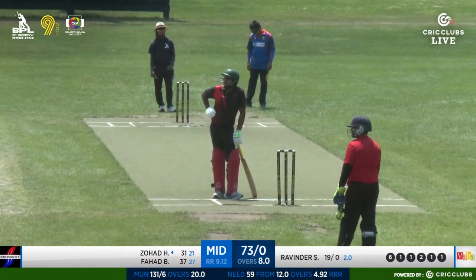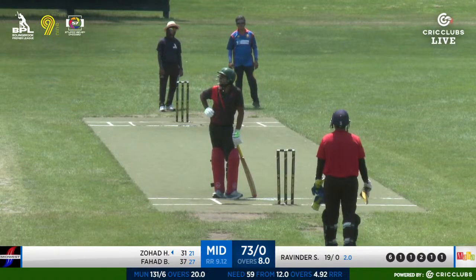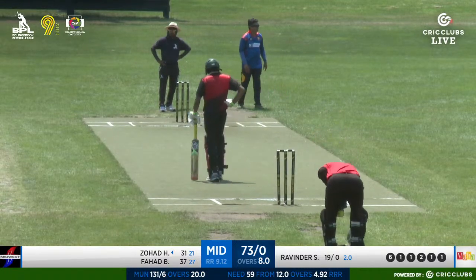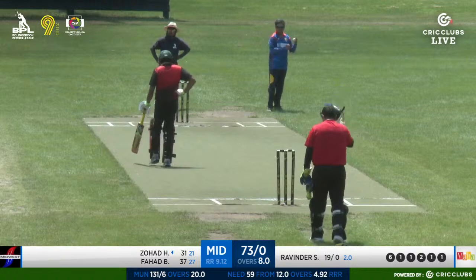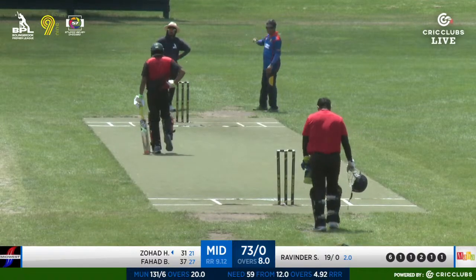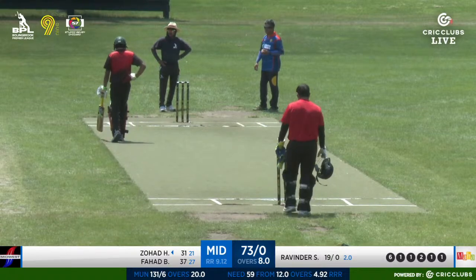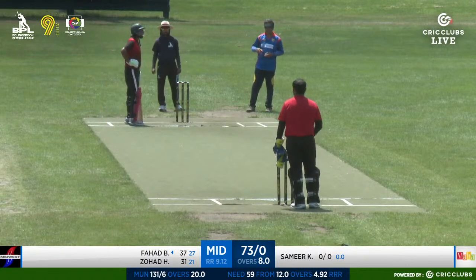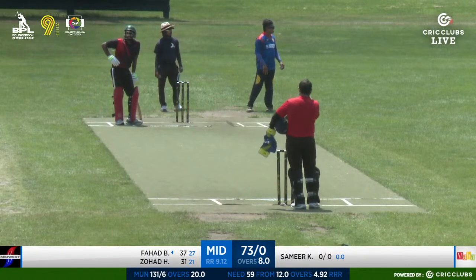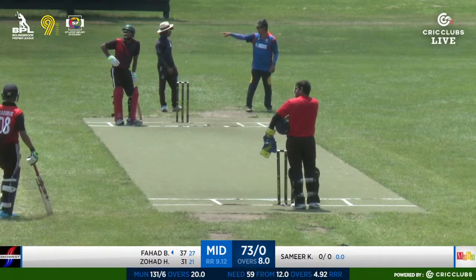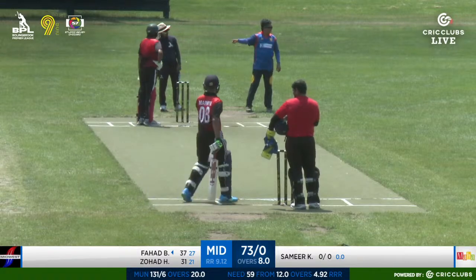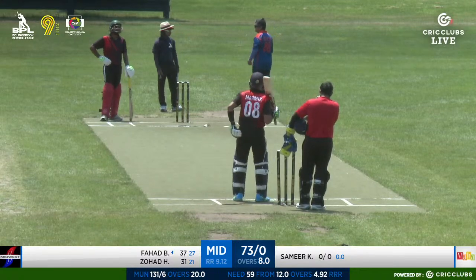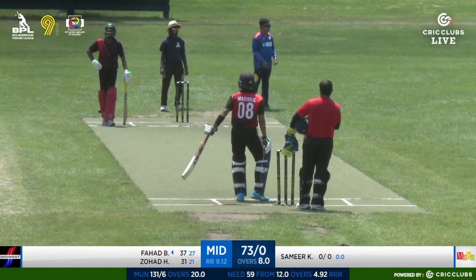Fahad's looking to step up a gear now, just calling for a change in bat. I think he's got more bats than I had in my whole childhood career. And we'll have Samir to bowl with his leg spinners, or off spinners, spinners. See if he can pick up a wicket. Something required to get United Maharishi back into this match.